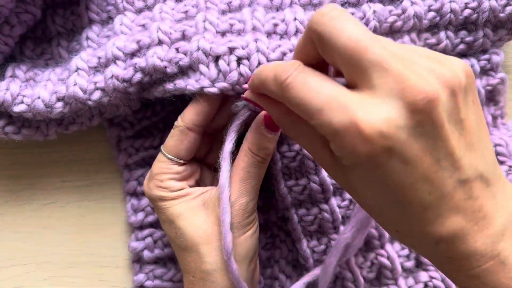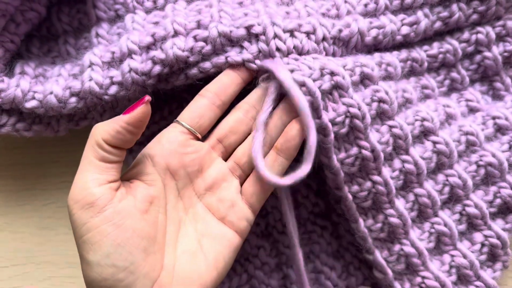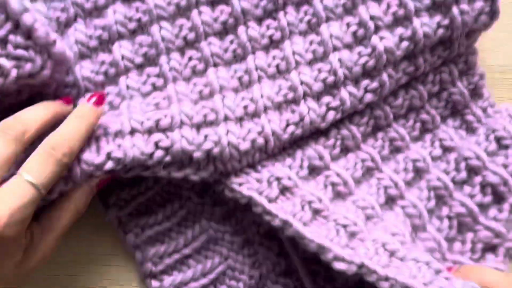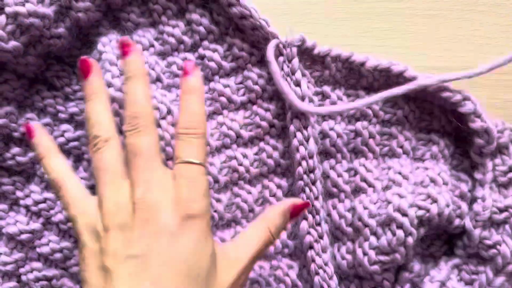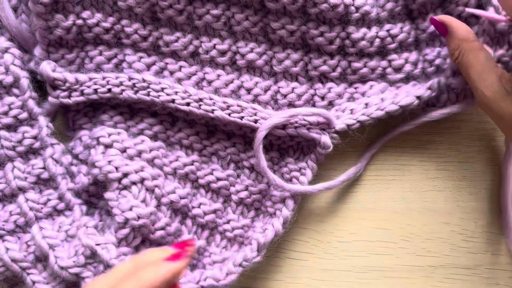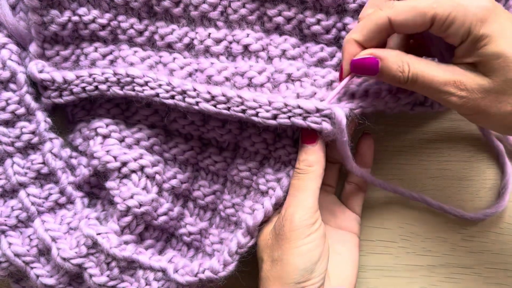Okay, so we've seamed all the way along, and now I'm just putting in a couple of holding stitches before I weave in my ends on the back. So because you've got quite a thick seam on the back, you can just weave that yarn right through the middle and that will keep it secure.